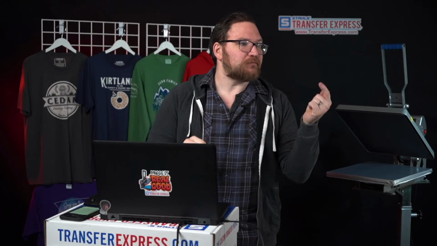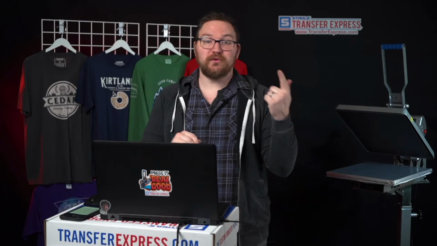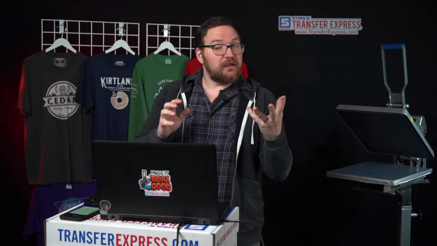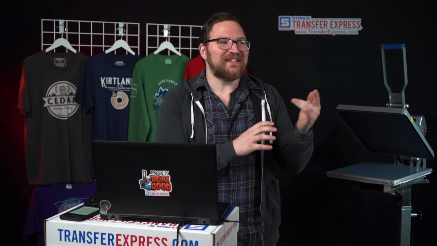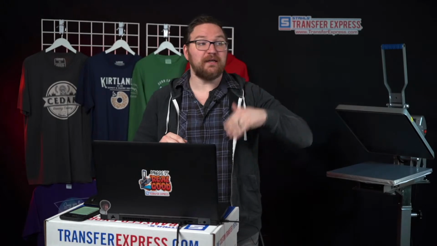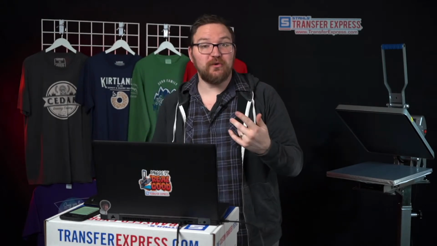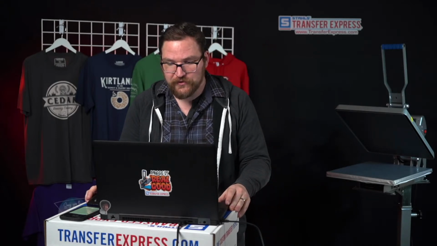Let's see. You guys have stickers that you could heat treat? Yes and no. I don't know exactly what you mean, Estelle, by heat treat or heat press, but if you're looking to heat press stickers, we do have, so we have printed vinyl. I'll show you here where to order those.